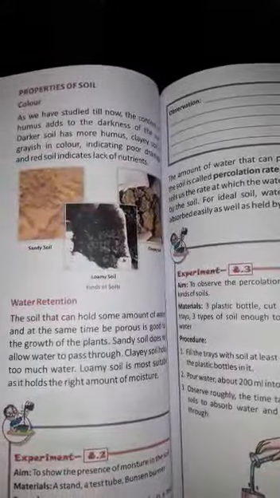Red soil indicates a lack of nutrients. Actually red soil does contain nutrients, but it is red in color due to different chemicals.